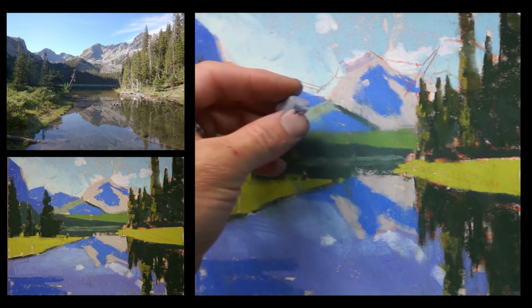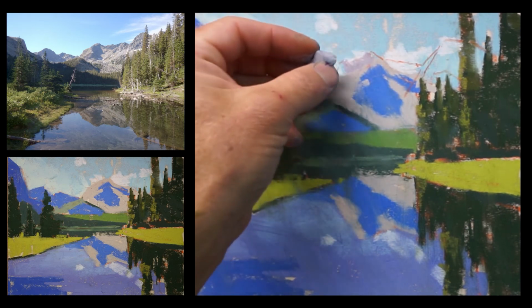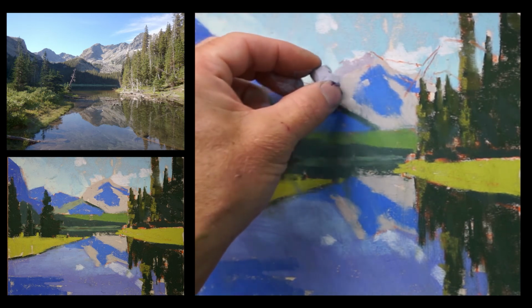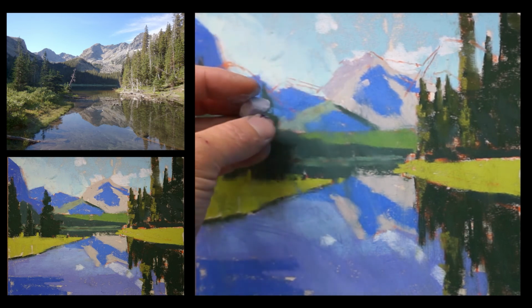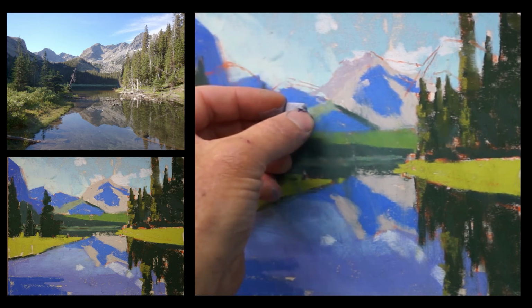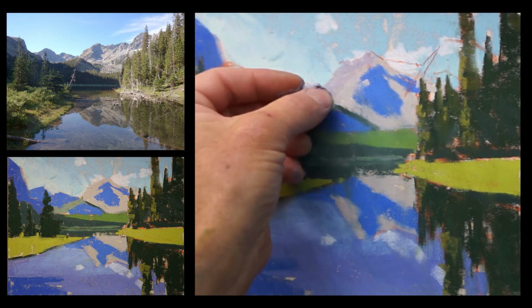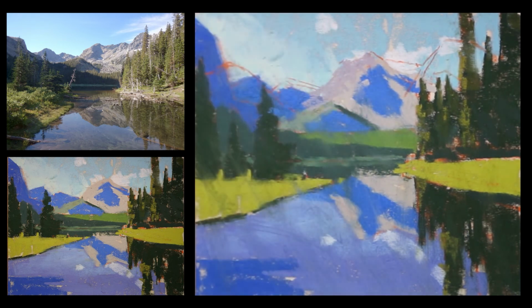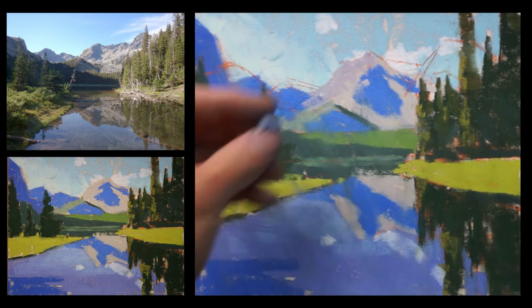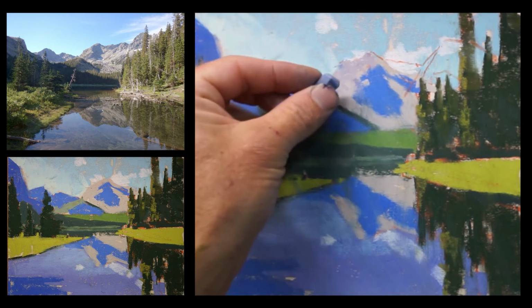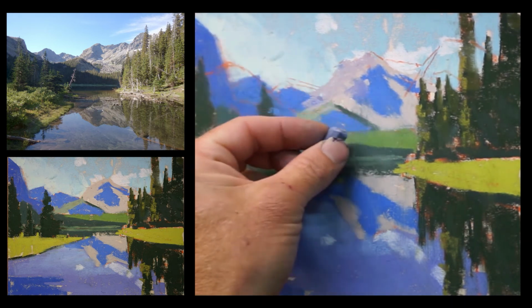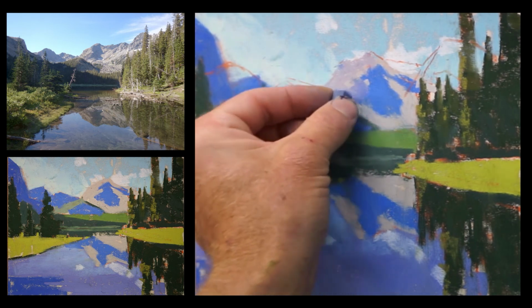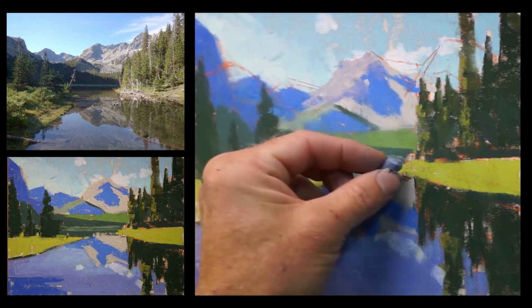So I'm going to start off with my peak because I've decided on this one that the mountain area is really important to me. So I'm just taking a neutral color here and putting that in.